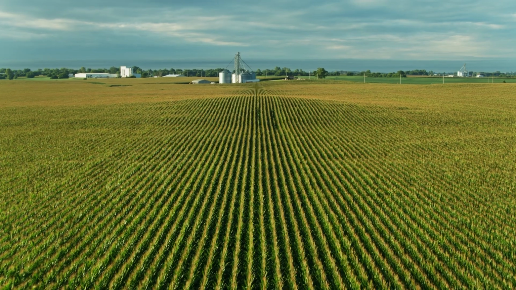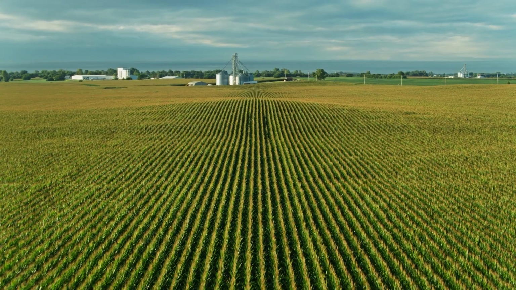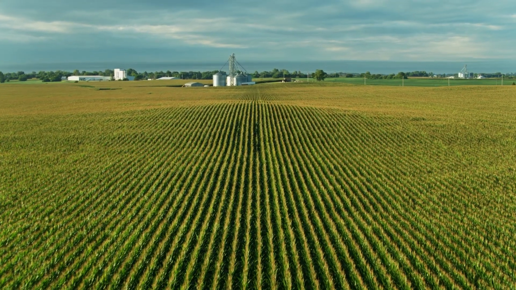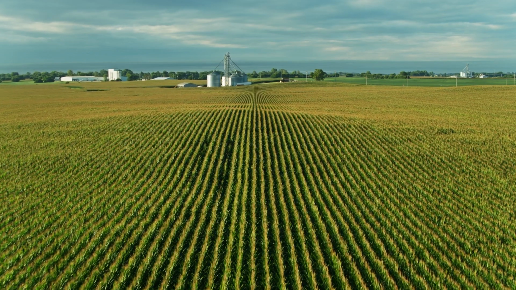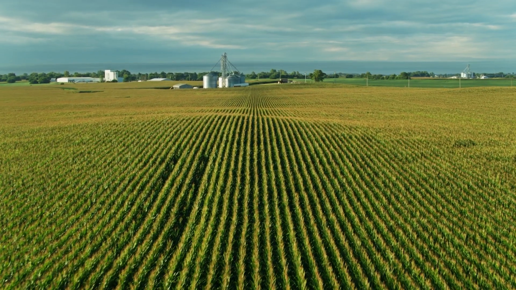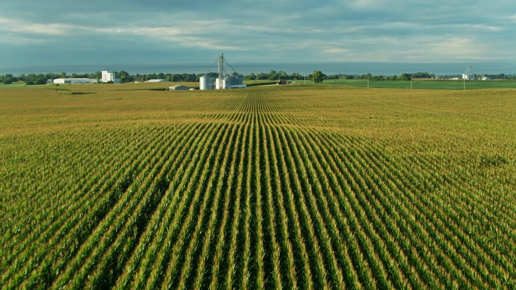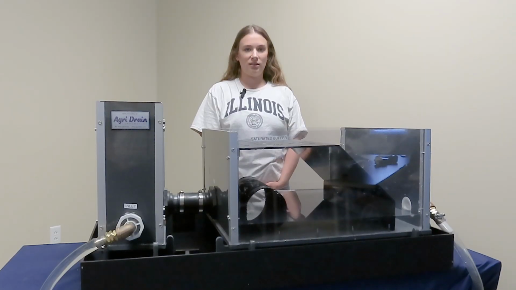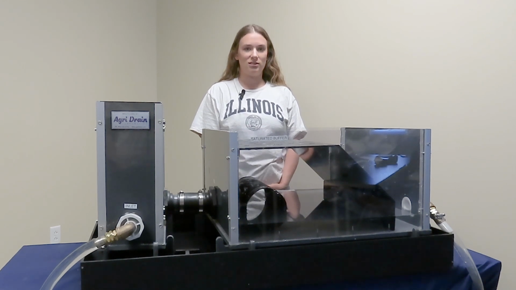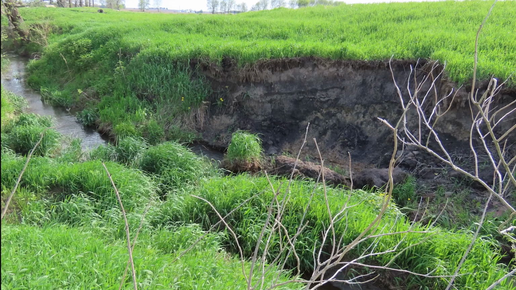They can be easily paired with other conservation practices in the field, such as cover crops or reduced tillage, which are both practices recommended by the Illinois Nutrient Loss Reduction Strategy. So what are some things to be aware of when it comes to saturated buffers? Firstly, installation costs can be offset through cost-share funds available through the U.S. Department of Agriculture's Natural Resource Conservation Service.